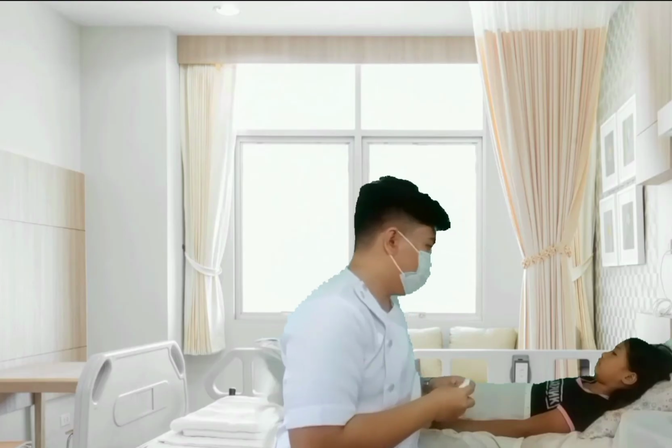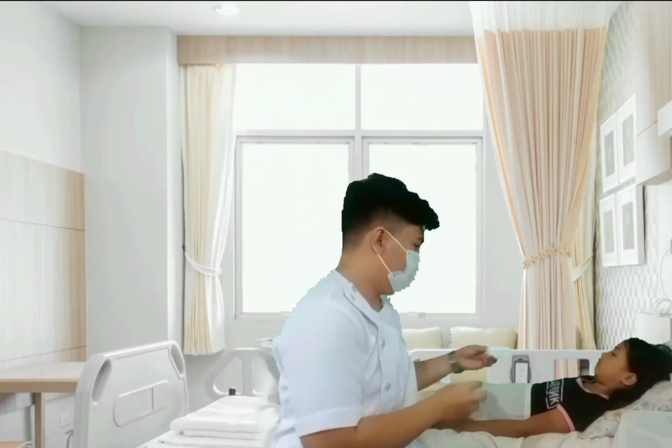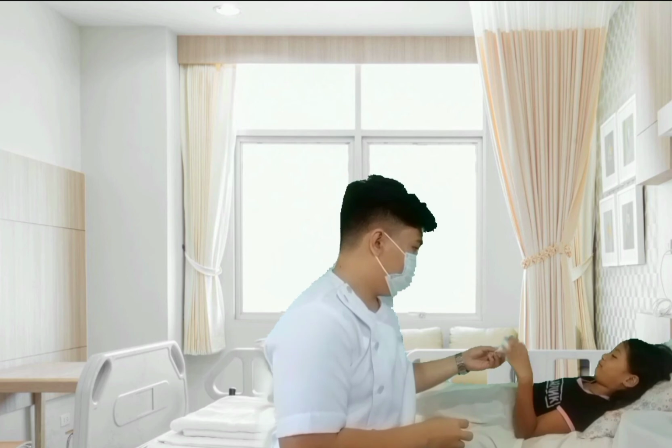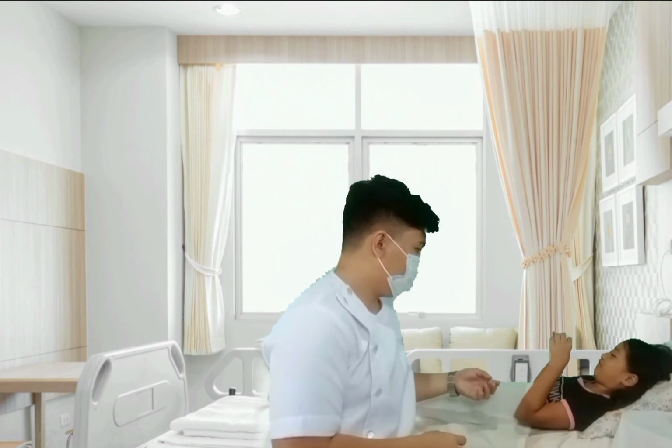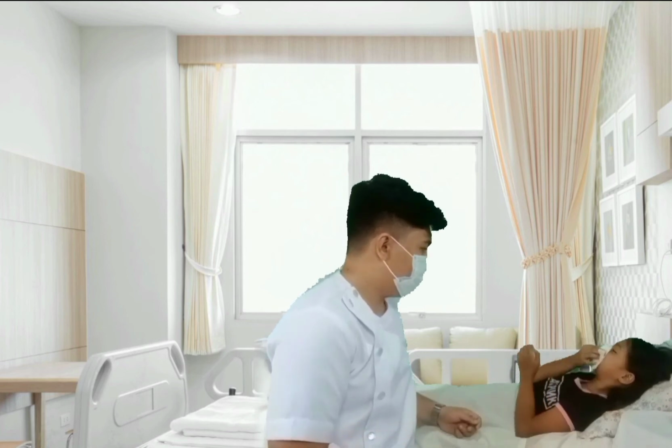Step 8. Offer tissue to the patient and ask the patient to blow his or her nose. Blowing the nose clears the nasal mucosa prior to the medication administration.